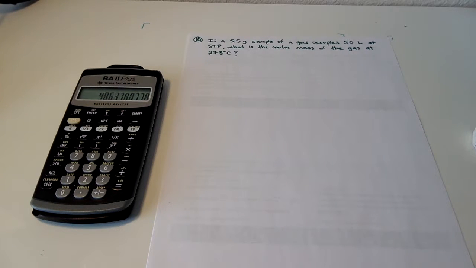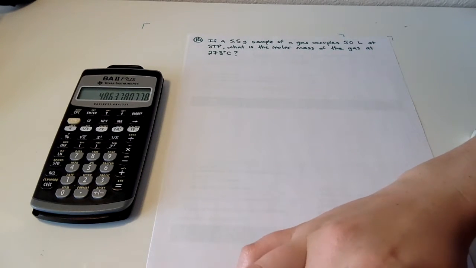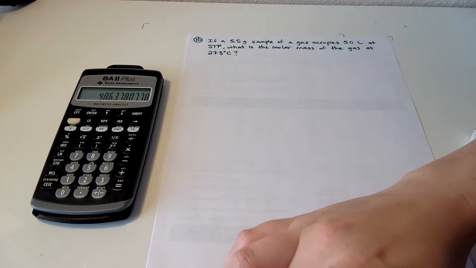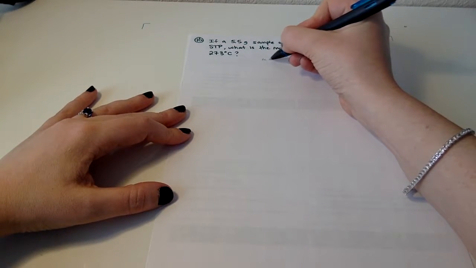Number 10. If a 5.5 gram sample of a gas occupies 5 liters at STP, what is the molar mass of the gas at 273 degrees Celsius? So we are given our mass, which is 5.5 grams.